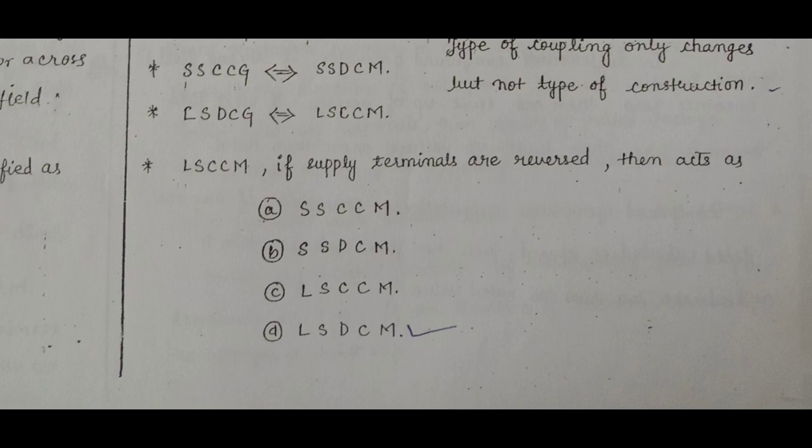A and B are wrong, because a long shunt machine will be a long shunt only, because the construction does not change. So options A and B are wrong. And in C and D, initially the question is a long shunt cumulative compound motor. Because of the reversal of current, the compound machine is converted into a differential machine.